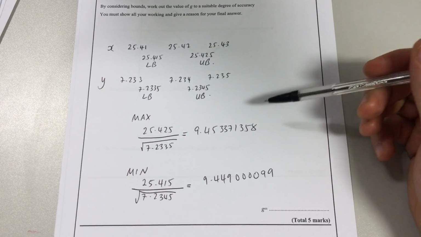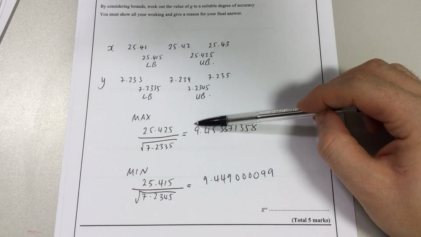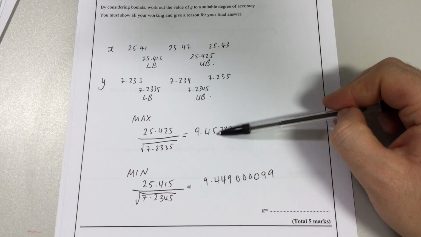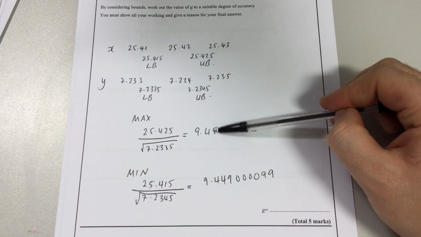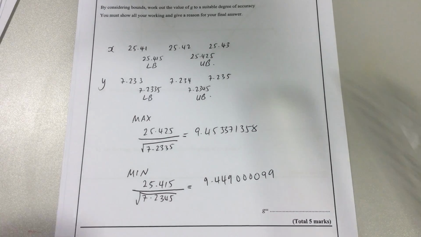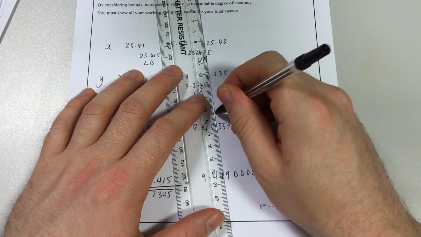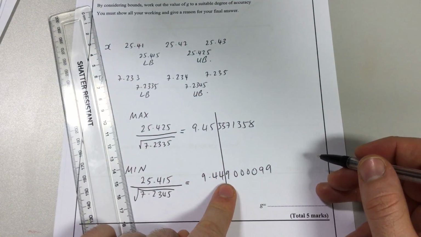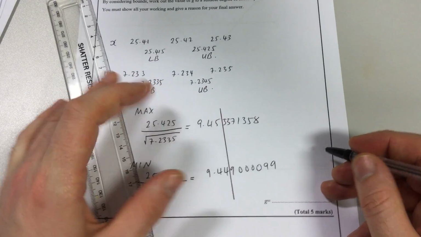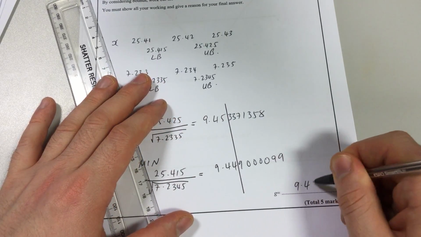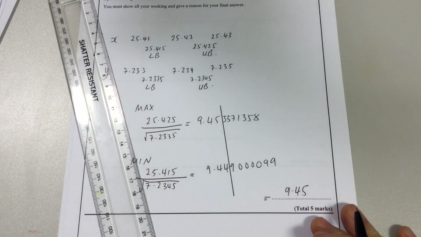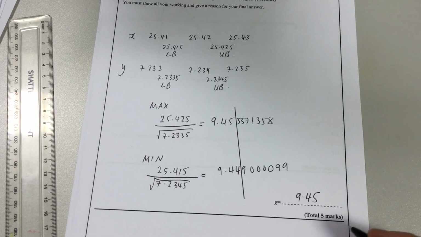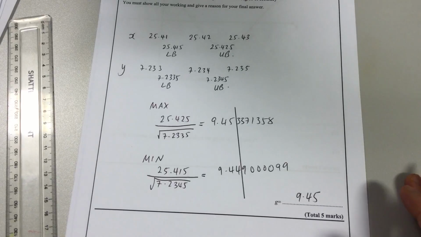Okay, what we're going to do is we're going to look at these values and see where they're the same. So they're the same for 9, they're the same for 4, and they're not the same now for the next second value, because that's a 5 and that's a 4. But if I cut the values off there, that would round to 9.45. This would round to 9.45. So that's where they would be roughly the same. So 9.45 is a suitable degree of accuracy because it's true for the biggest answer and it's true for the smallest answer. Okay, and therefore it's going to be accurate whichever one you pick.